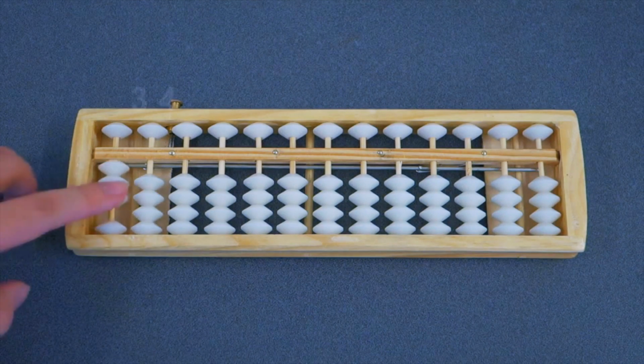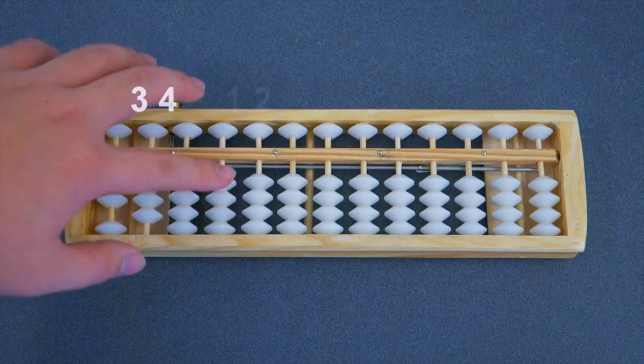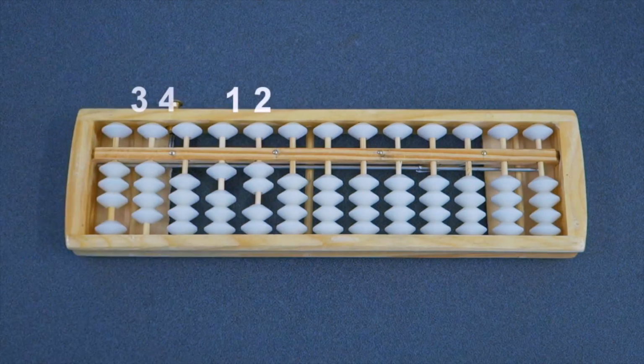So now we set 34 and now 12. We will also need to allocate 3 rows for the product because multiplication of 2-digit numbers will give you 3-digit numbers. So we'll give the 8th row, the 9th row and the 10th row for the product. The first step you have to take is to get the 3 from 34 and multiply it with the 1 of 12.